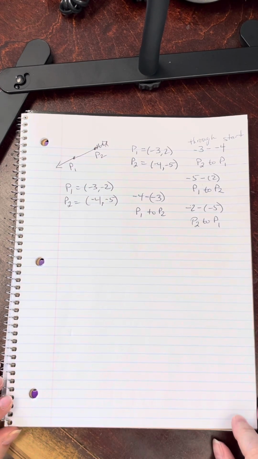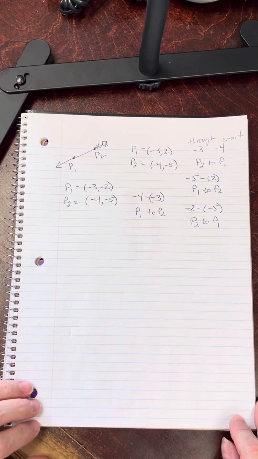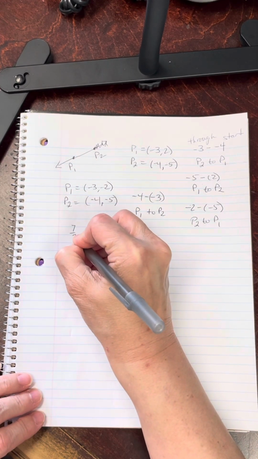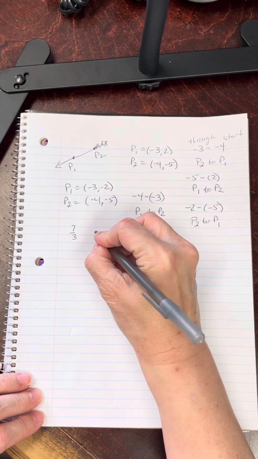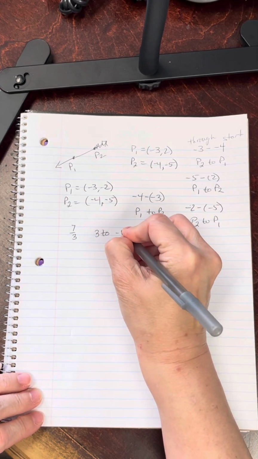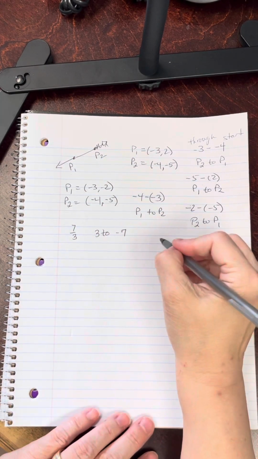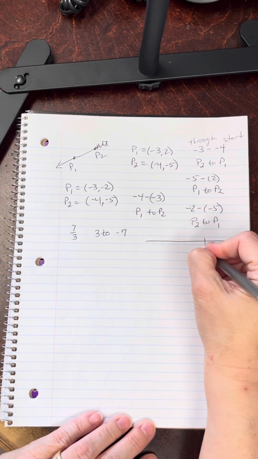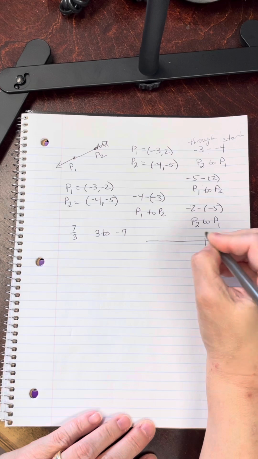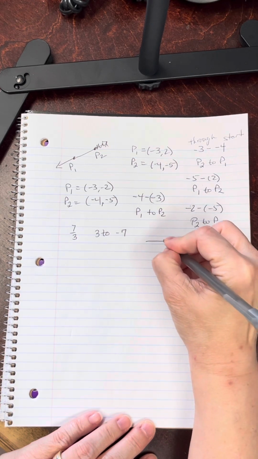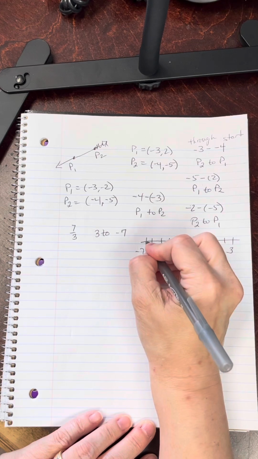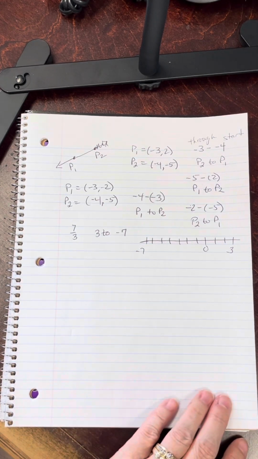So in example 3, it says, what is the number whose graph is 2/3 of the way from 3 to -7? Now, just to get a visual of what's happening here, let's put our 0 here. 1, 2, 3. 1, 2, 3, 4, 5, 6, 7. There's my -7. That spacing's a little off. I tried to end with the line and didn't give it quite enough space.